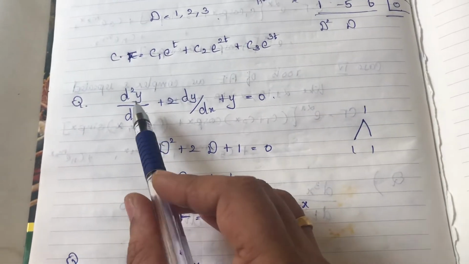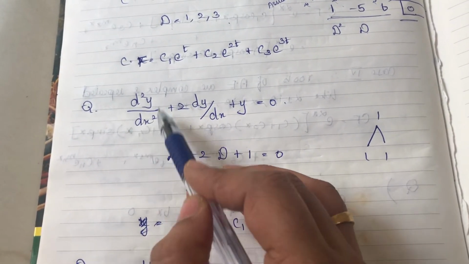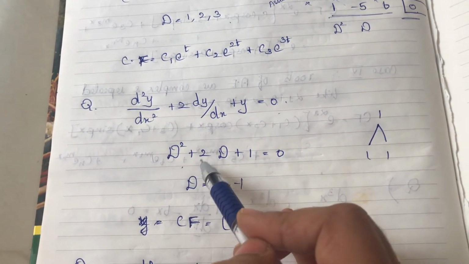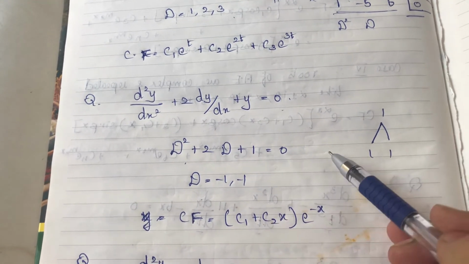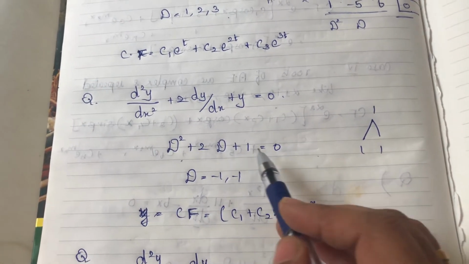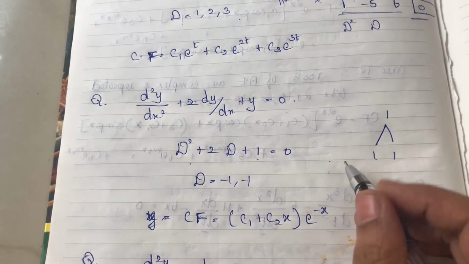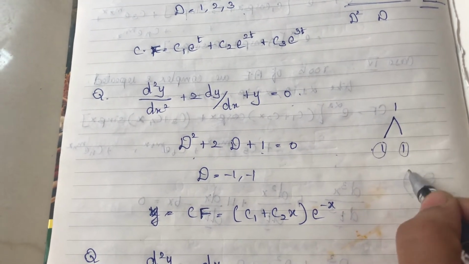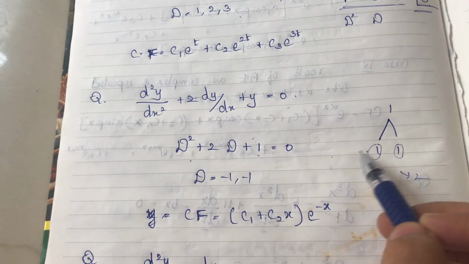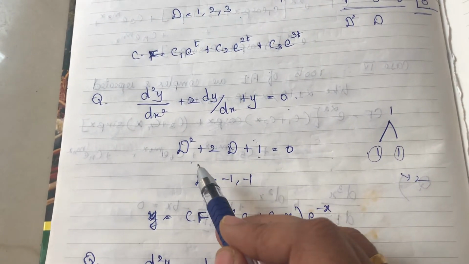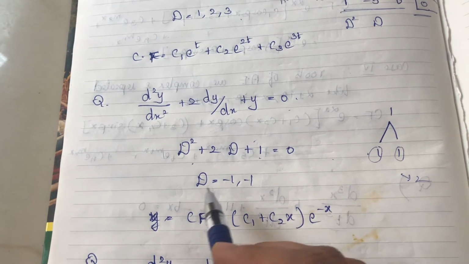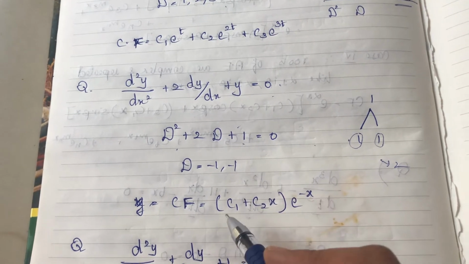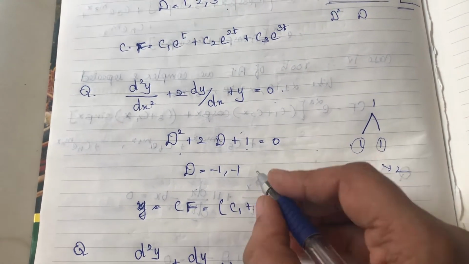And the next question, we will just change this equation to the D operator. So D square plus 2D plus 1 equals 0. Left-hand side equal to 0 means 1 into 1, and if I add these two terms I will get 2, right? So this one is correct. If I want to take the D values, just take the opposite signs: minus 1, minus 1.